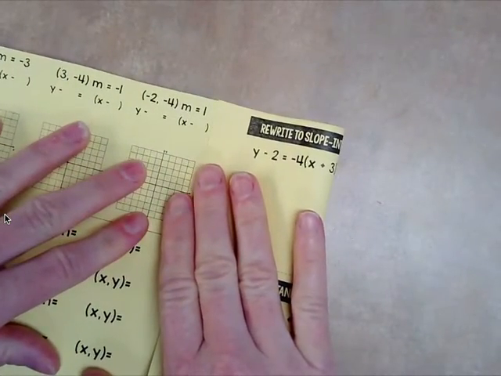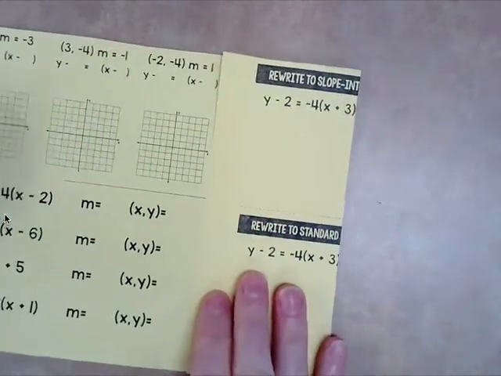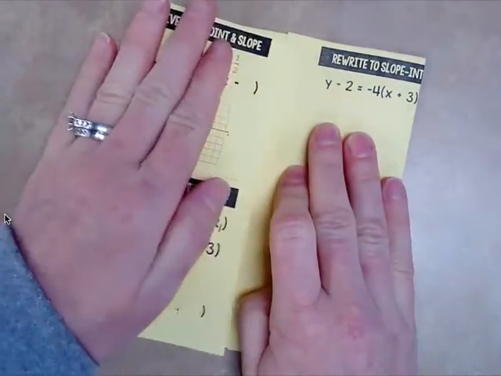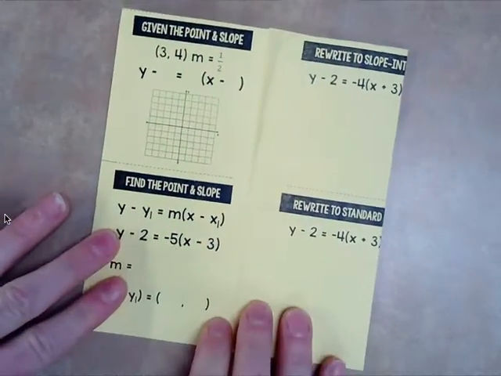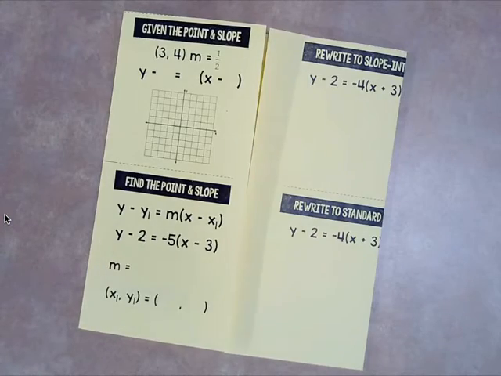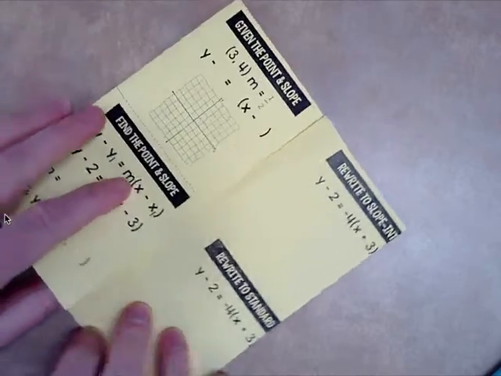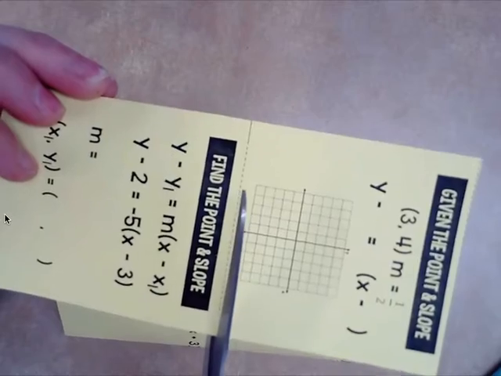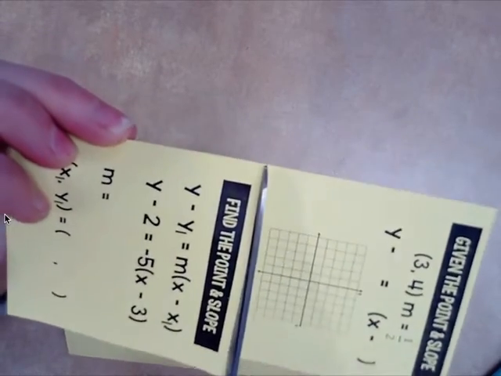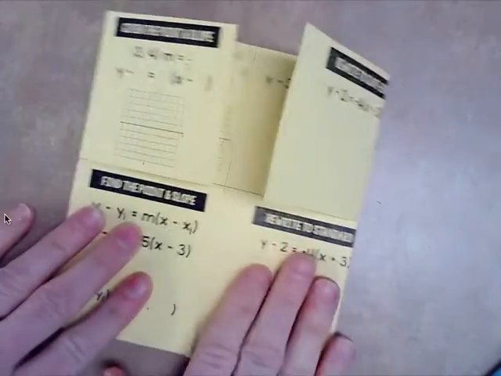So you're going to fold this into the center, and then fold this one into the center. And you can also cut these dotted lines right here. So it looks like that.